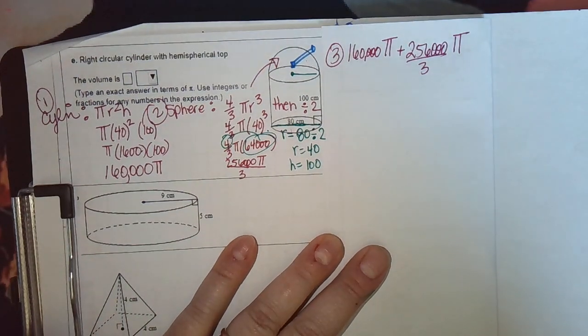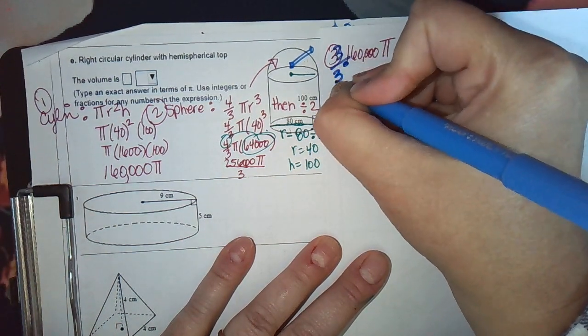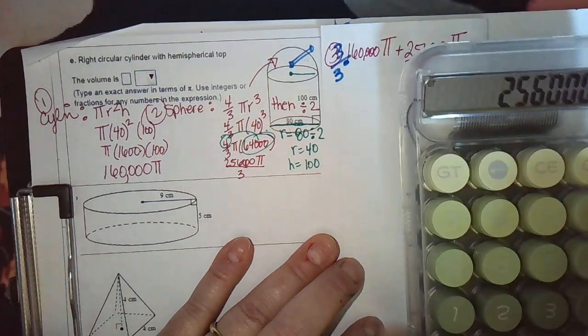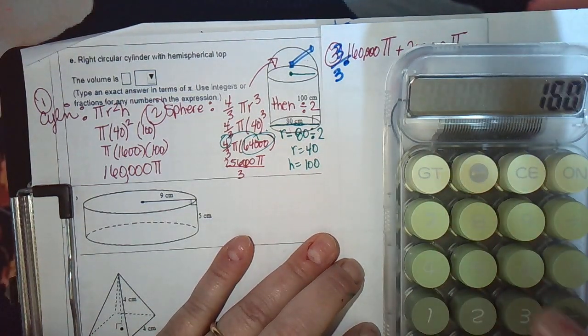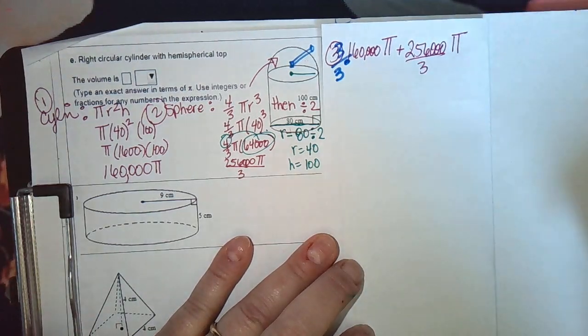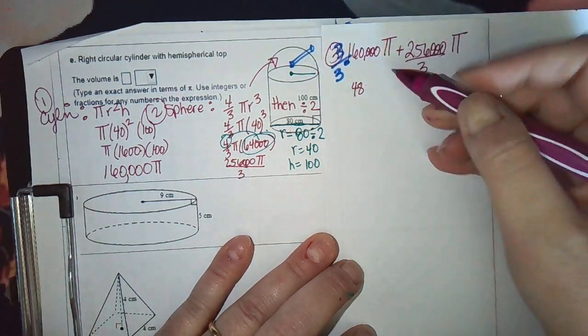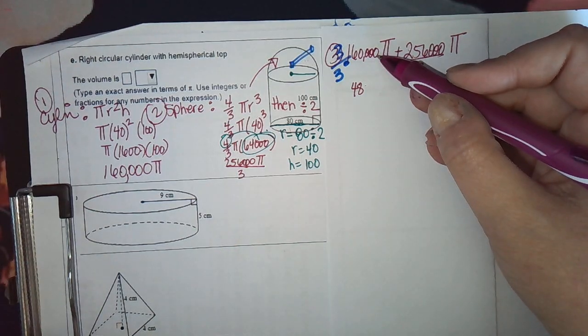To do that, we have to have a common denominator. We need a 3 underneath both. So I'm going to have to multiply this left one by 3.